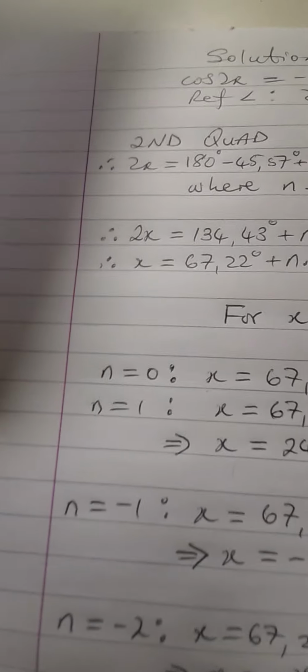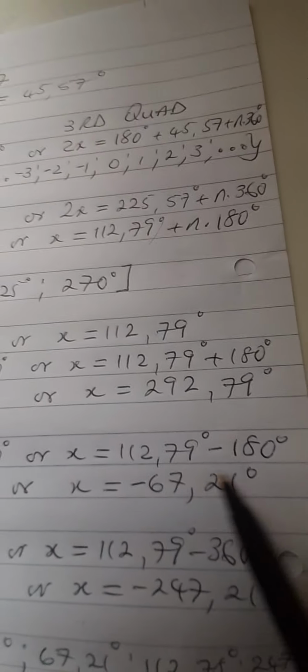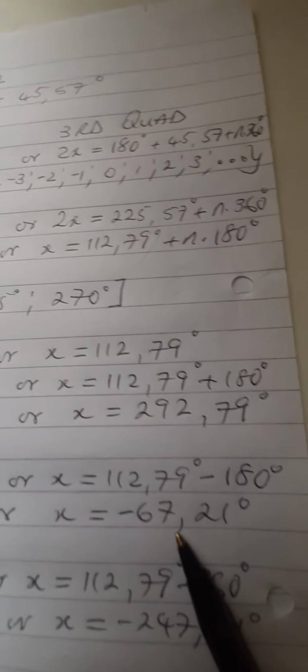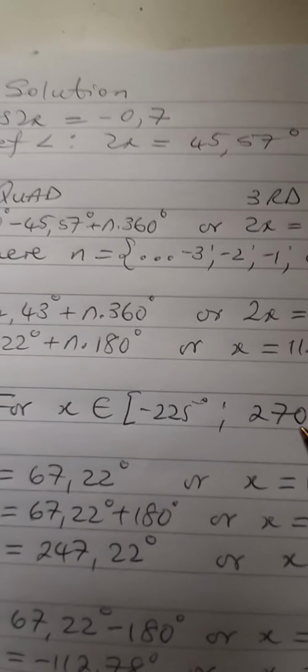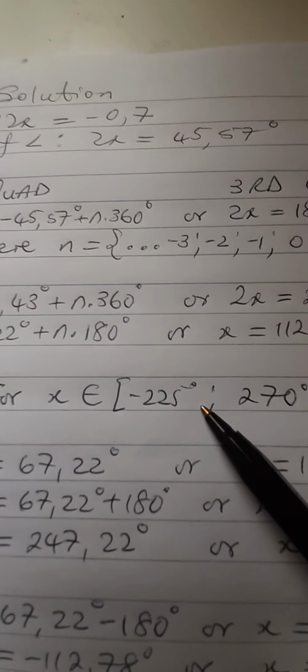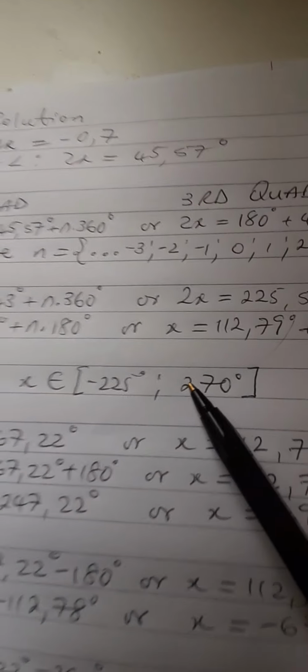Let's go for n equal to minus 1. For n equal to minus 1, we get minus 180 degrees. So 67,22 degrees minus 180 degrees, there it is. We also get 112,79 degrees minus 180 degrees. This is going to give us negative 112,78 degrees, or our x equal to negative 67,21 degrees. Let's check. This is fine because it's greater than minus 225 degrees. Minus 112 also falls within the given interval.